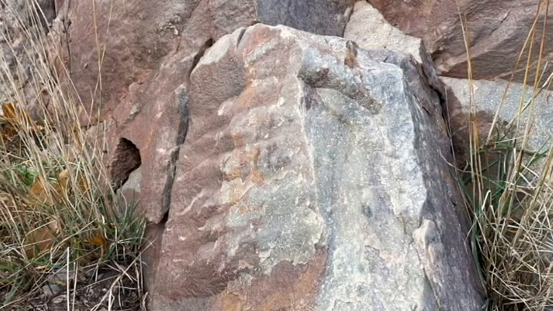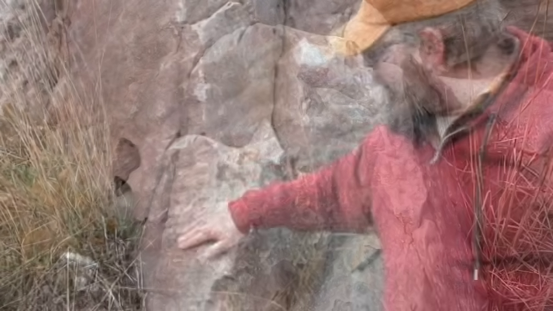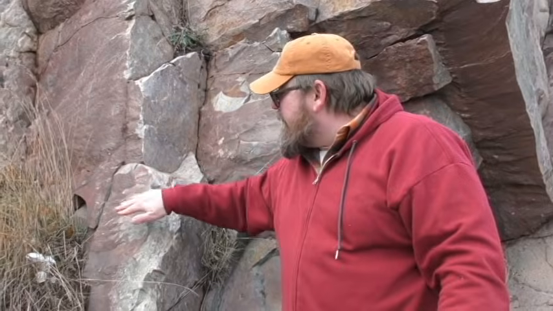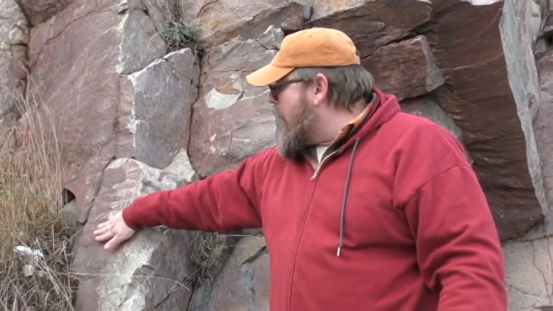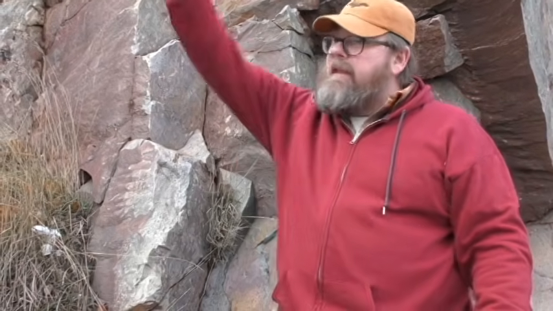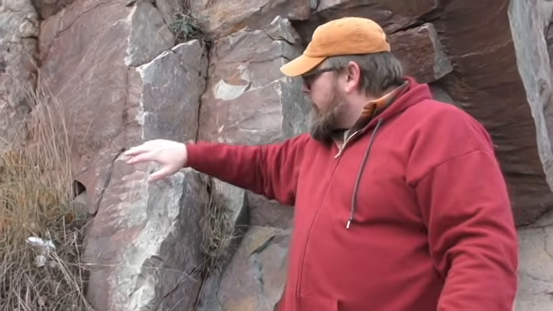And this is the top of the ripples right here. This is the top. These ripples are the top. So our top of bedding is towards our slate. So we do pretty much have a syncline here.